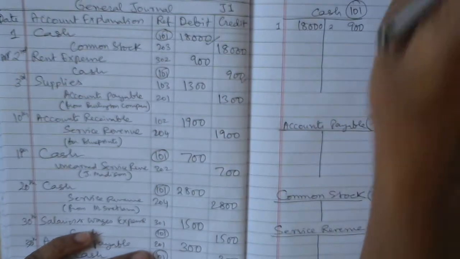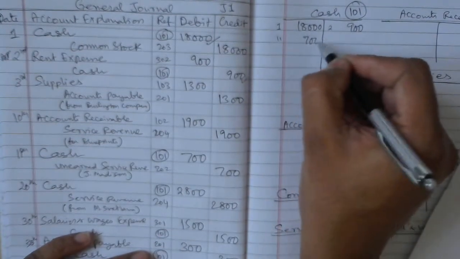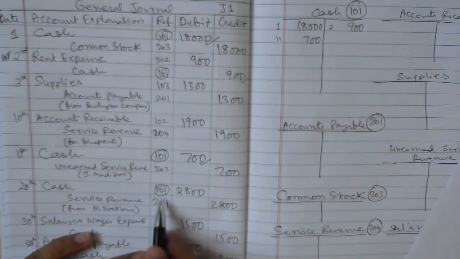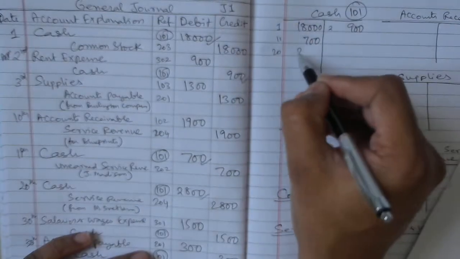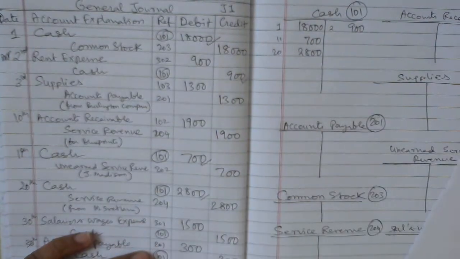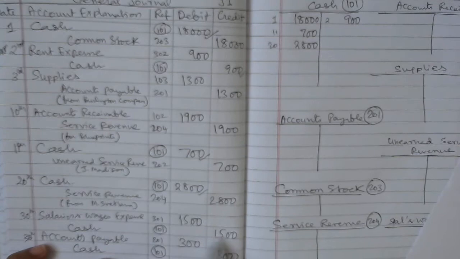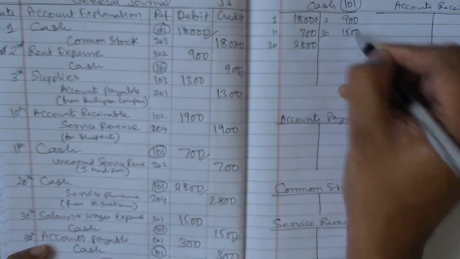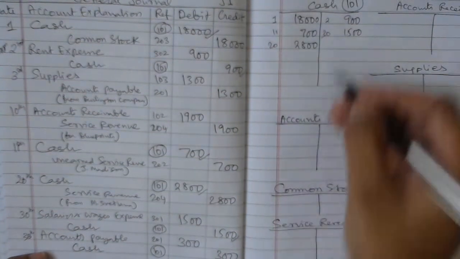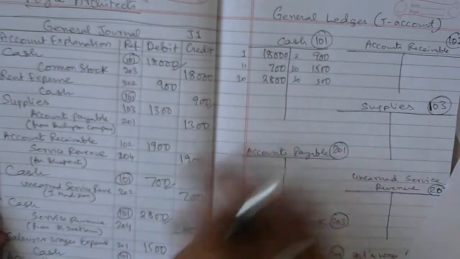Then we have 700 on the debit side. Okay, so this is on 11th. So this we have considered. Then I have 2800 on the debit side on 20th. Next we have 101, so cash credit of 1500. Okay, so that is on 30th, and again cash credit 300 on 30th. So all the 6 entries of 101 I am able to get here.